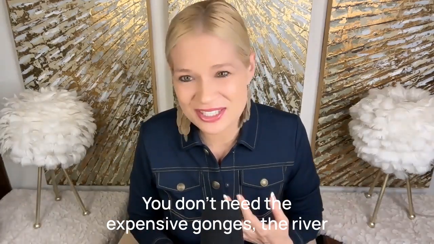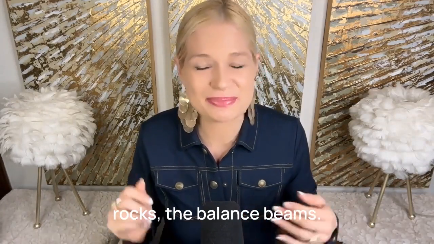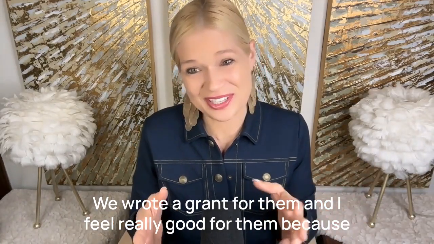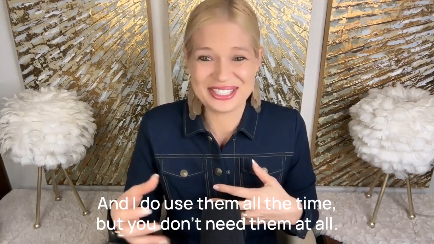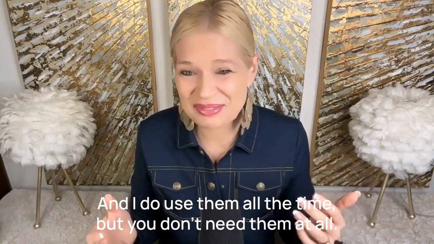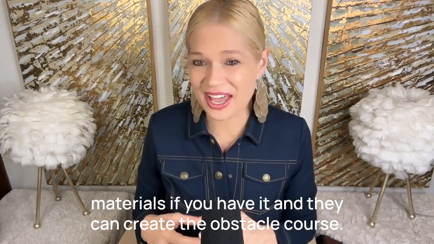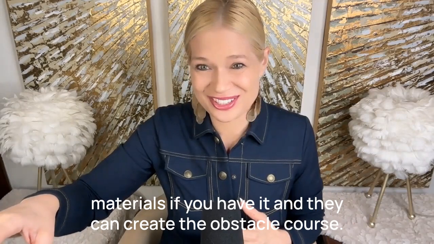You don't need the expensive ganjas, the river rocks, the balance beams. I do have those things. We wrote a grant for them, and I feel really good for them because I know they're really expensive. And I do use them all the time, but you don't need them at all. You can still have as much fun. But you can give them those materials if you have it, and they can create the obstacle course.